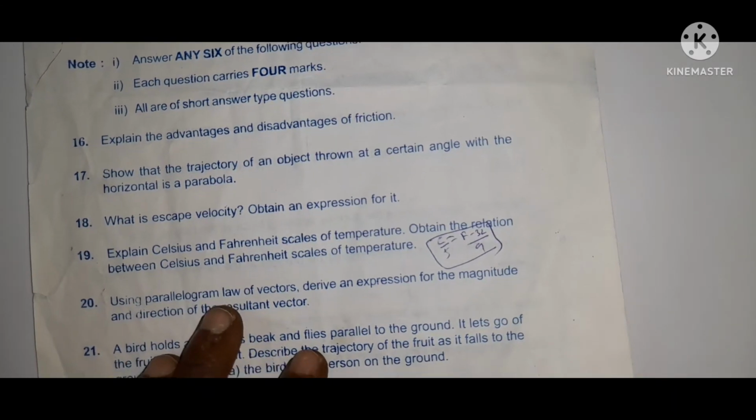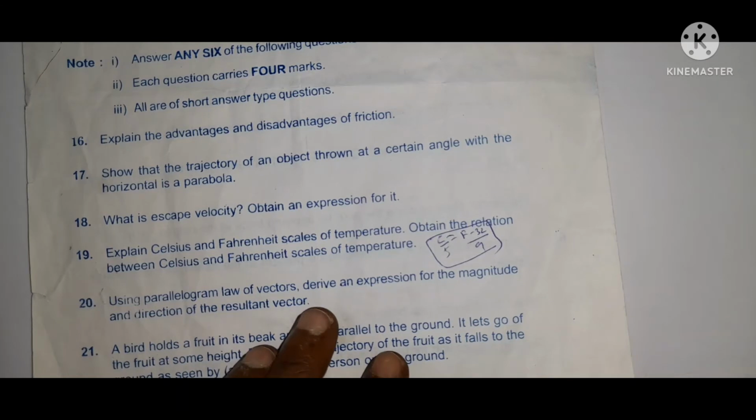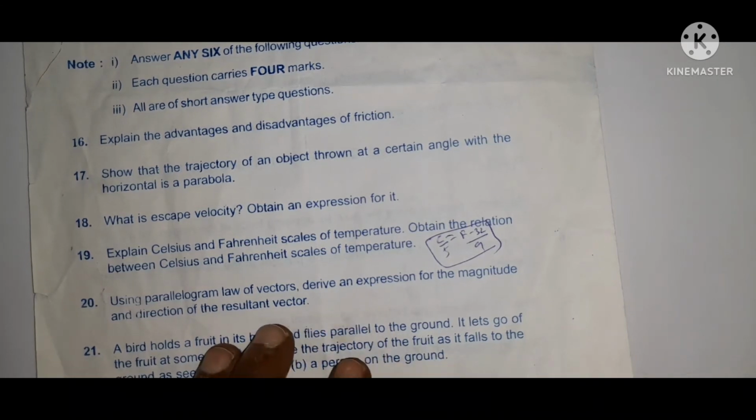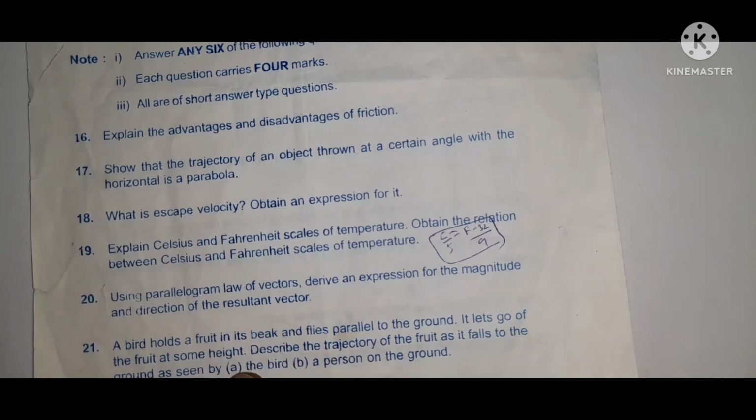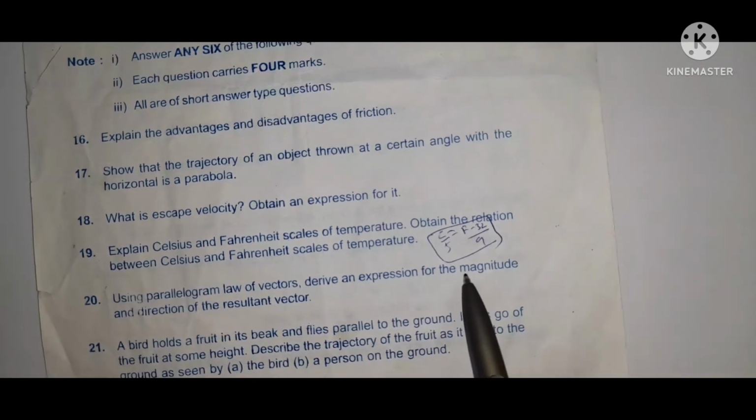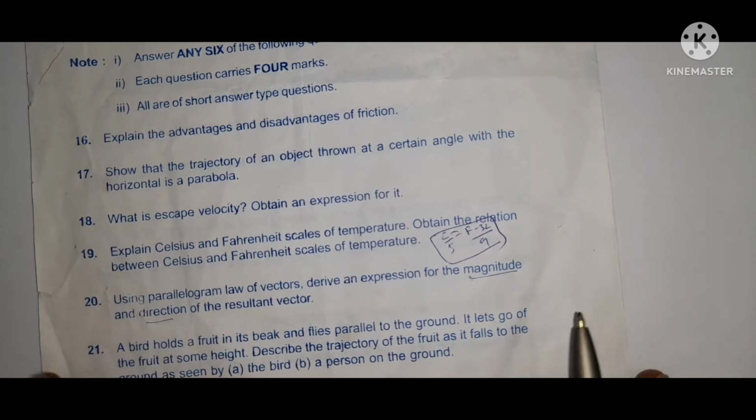Next, question number 20: using the parallelogram of vectors, derive an expression for the magnitude and direction of the resultant vector. For this, the diagram will be given 1 mark. Derivation of the magnitude of the resultant vector will be 2 marks. Lastly, you have to derive the direction for 1 mark. If you skip the direction, you will lose 1 mark. That is important to remember, because they ask for both the magnitude and the direction.